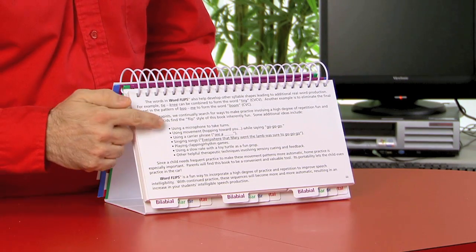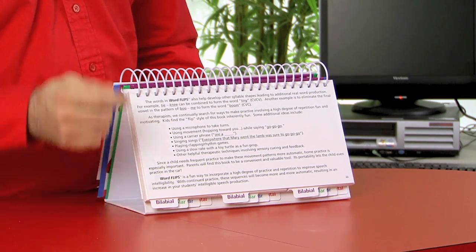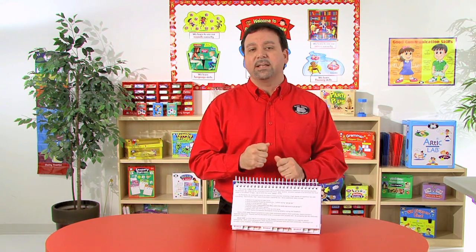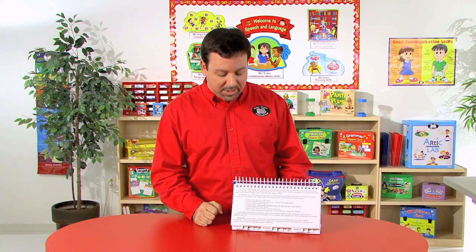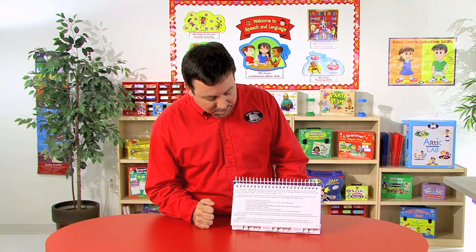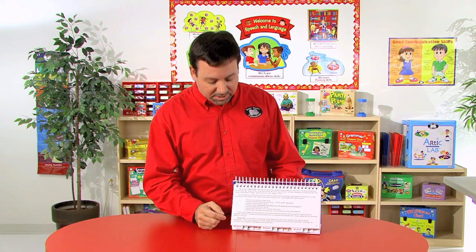For example, with these you can use a microphone to take turns. This way the students can listen to their productions and actually have more of an interactive activity when they're using the flip book. You can use movement, such as hopping toward you while you're saying go, go, go. So that way you're putting a little physical element into your activities to provide a little more motivation for the student as they're practicing their articulation.